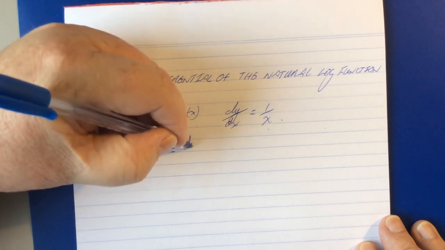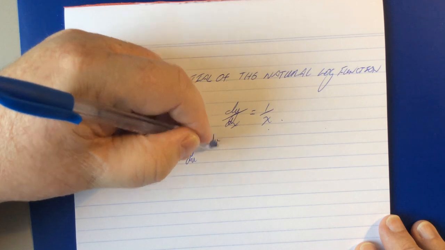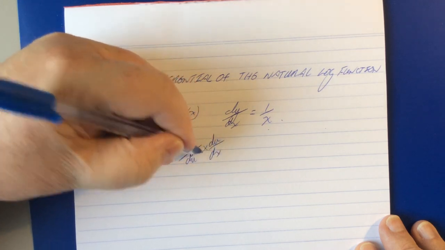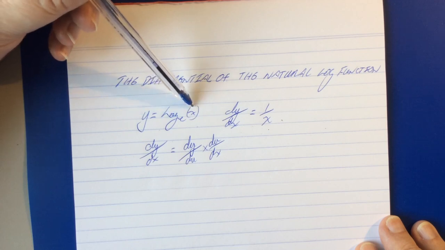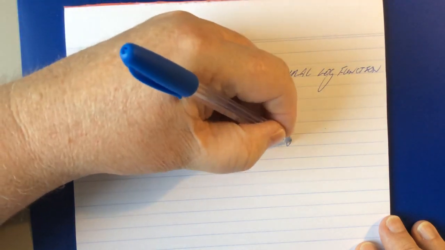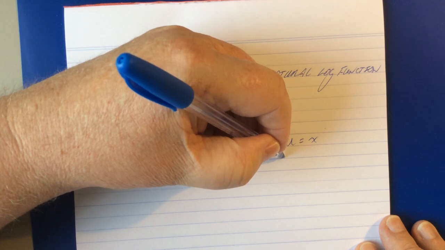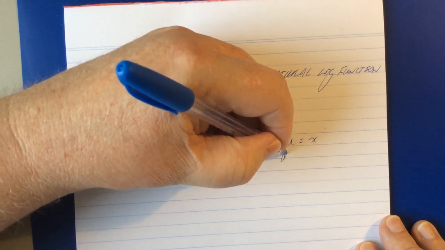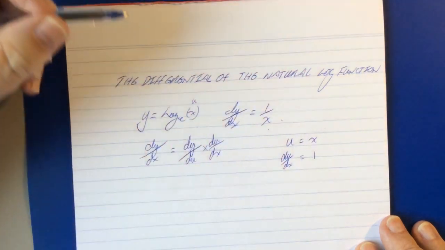This equals dy du, du dx. The first thing we do is we call this u. So u equals x, and obviously du dx equals 1.